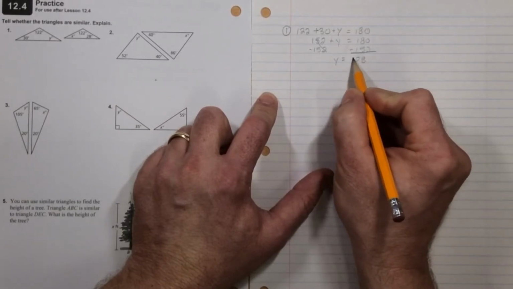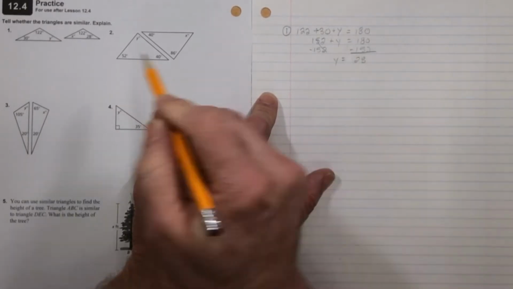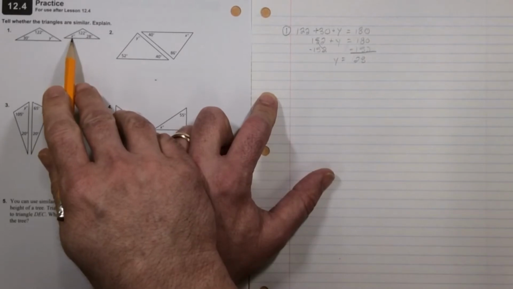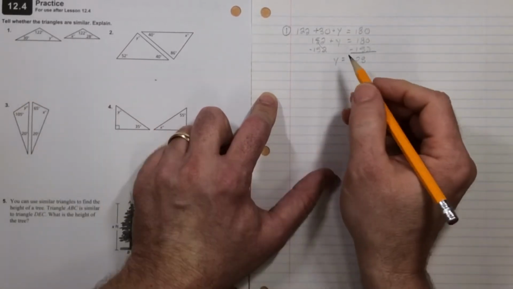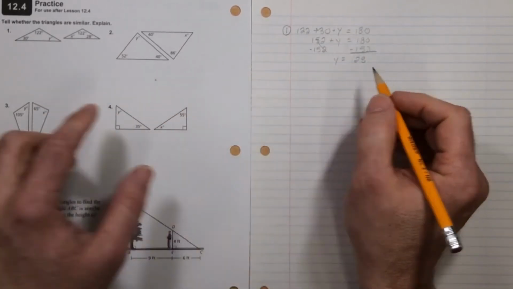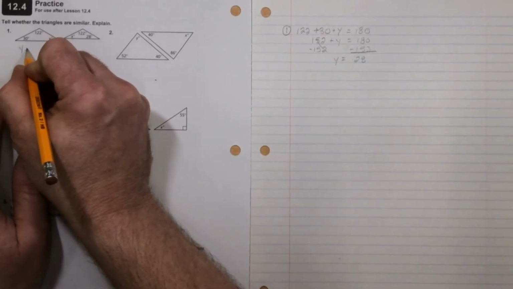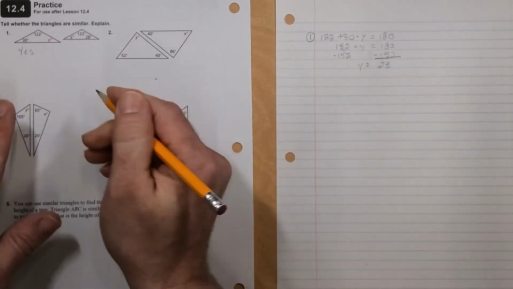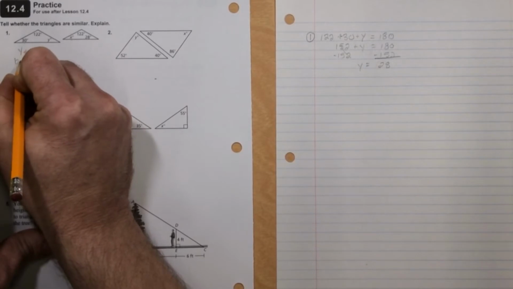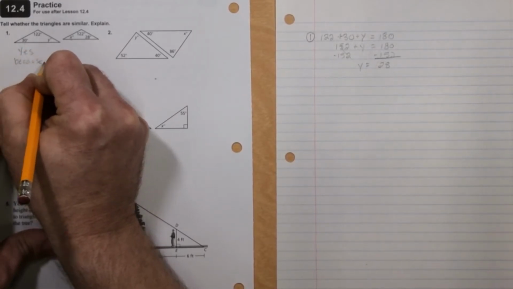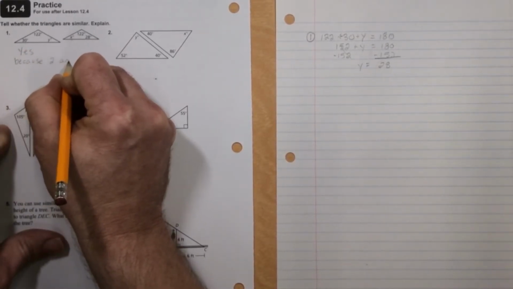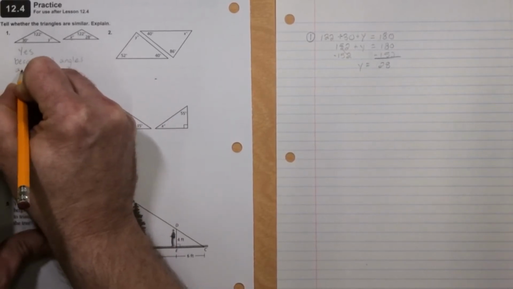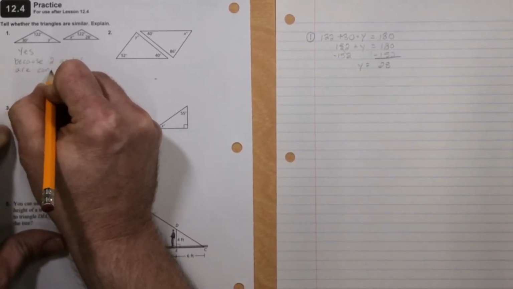And now in this second triangle, I have a 122, a 28, and now I know that I have two angles that are the same. The third one obviously would be the same as well. So this is a yes. Yes. And when it says explain, because two angles are congruent.